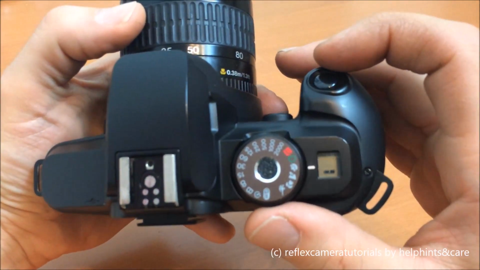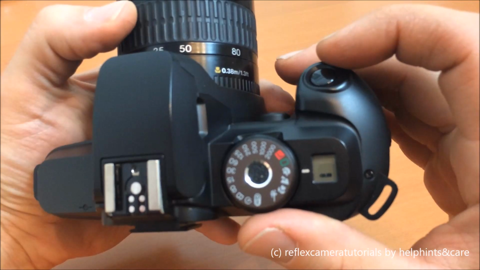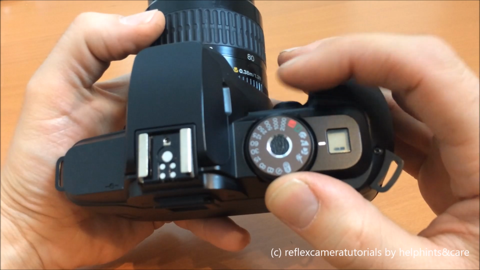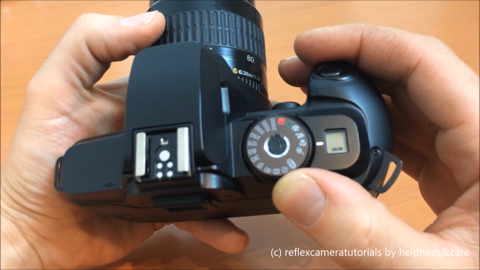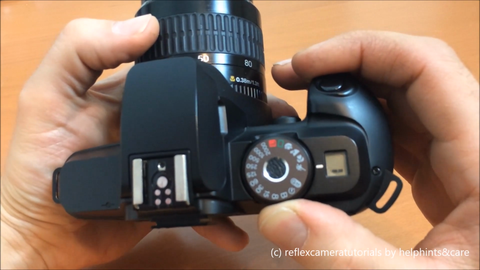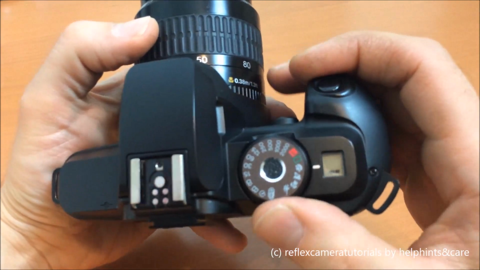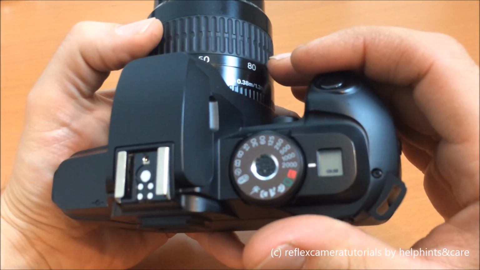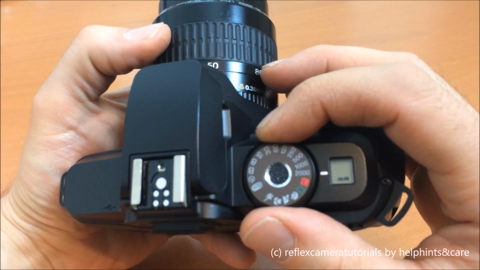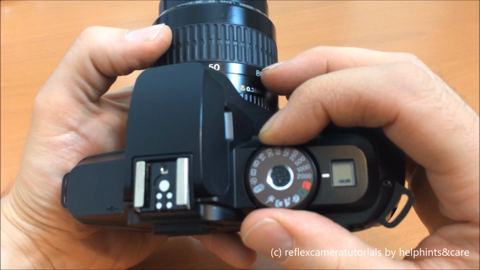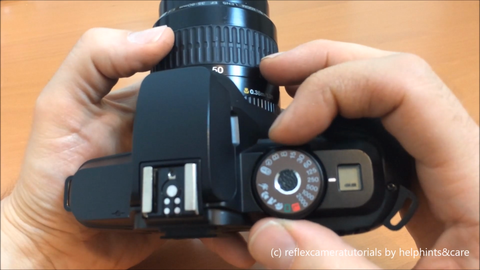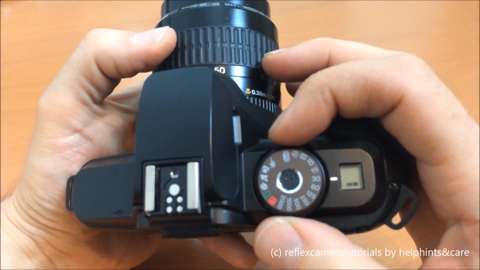We have the program with the face on it, which means this is the portrait program. We have the landscape program, the program for macro photography, and the program for fast moving objects or sports pictures. The numbers on the wheel indicate the shutter time. We have the possibility to go to 2000th of a second, which is quite a high shutter speed. Then we have 1000ths, 500ths, the 250th of a second, and so on.